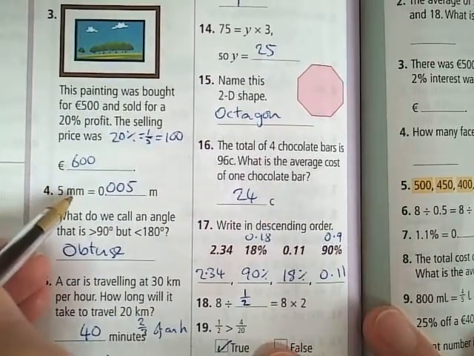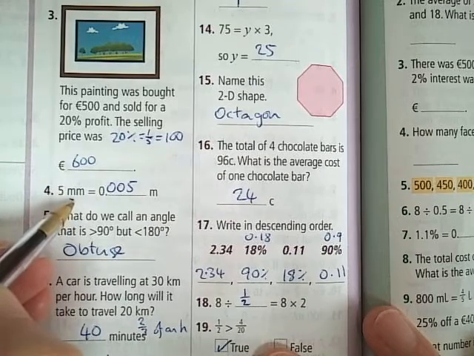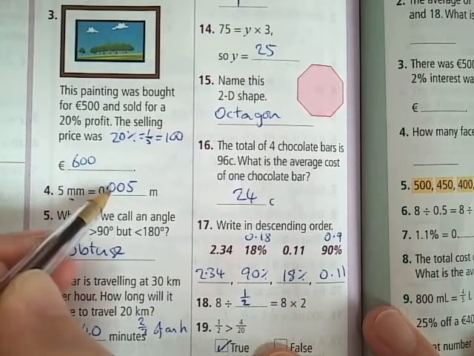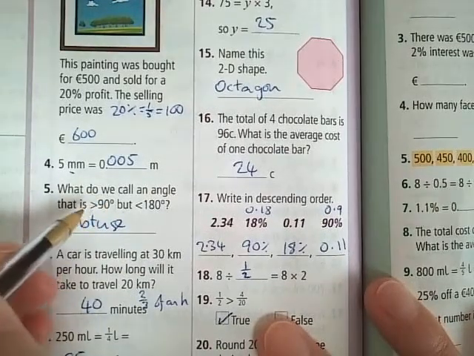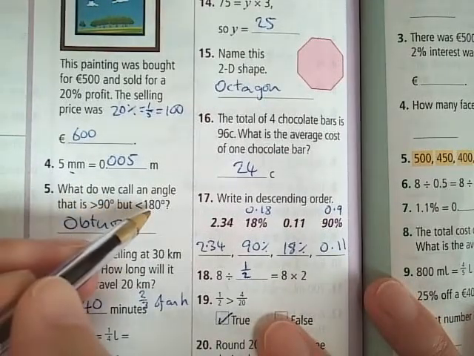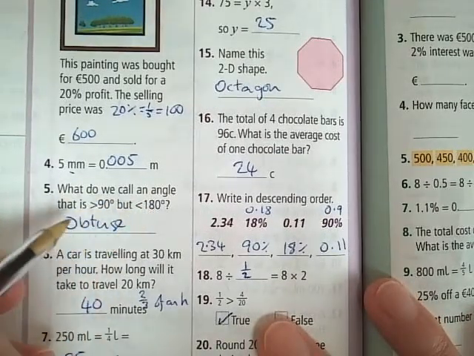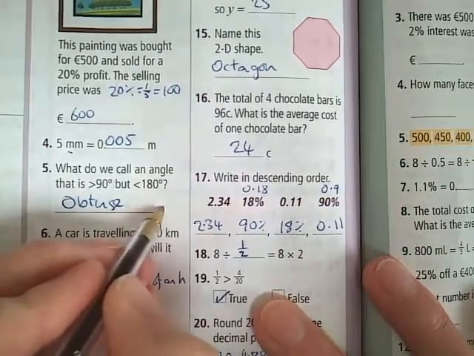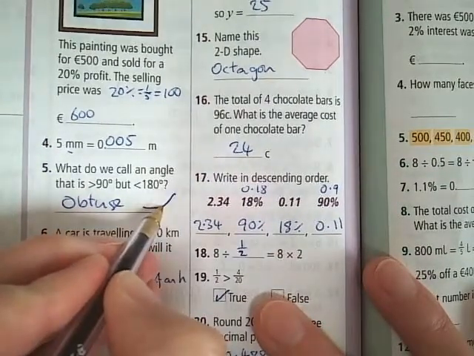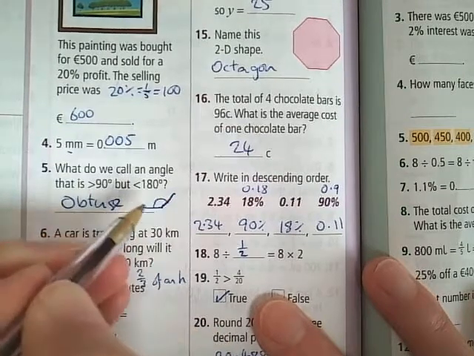Question 4, 5 millimeters, and again we have 1 over 1,000 of a meter, 0.005 meters. What do we call an angle that's greater than 90 but less than 180? It's obtuse. An obtuse angle looks a bit like that kind of thing there.